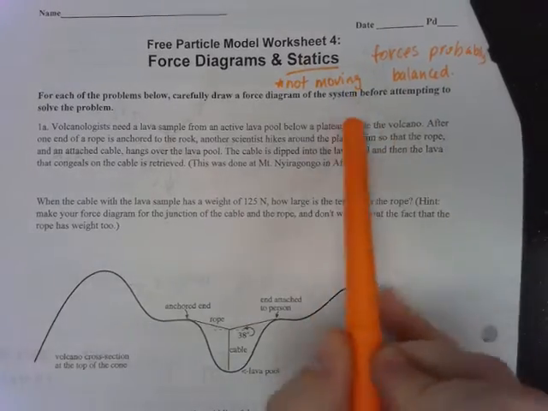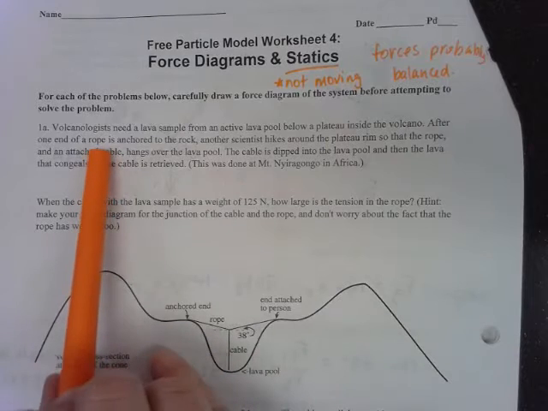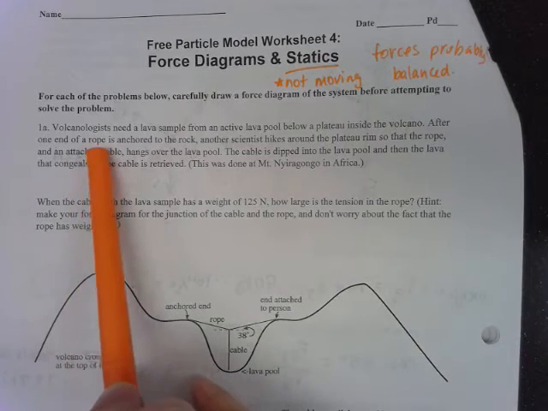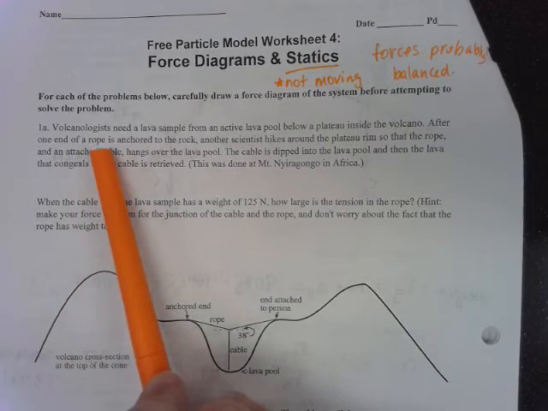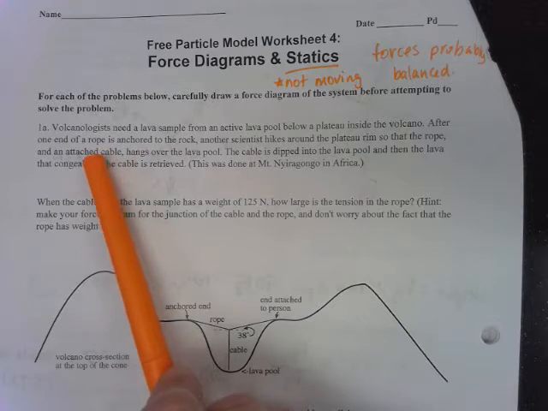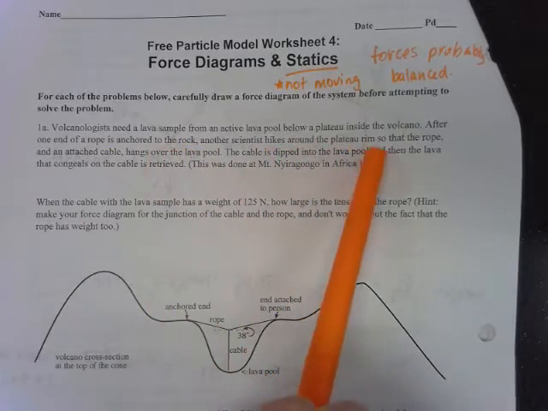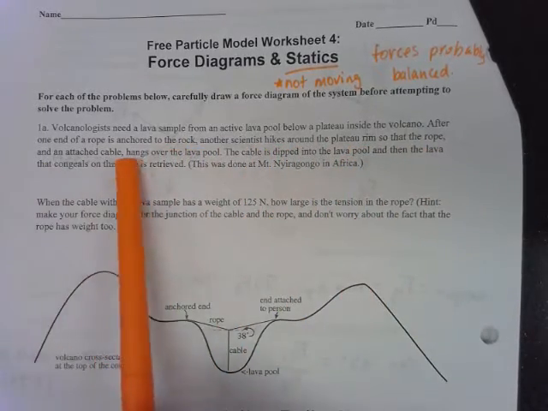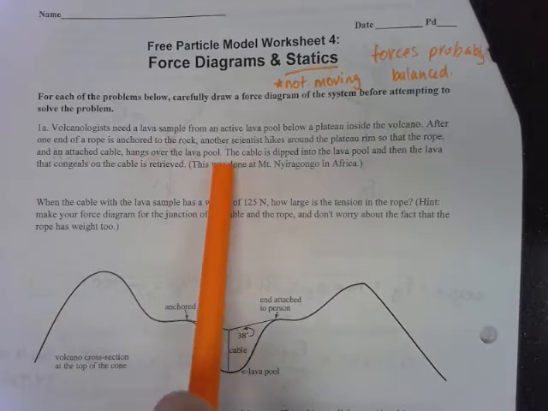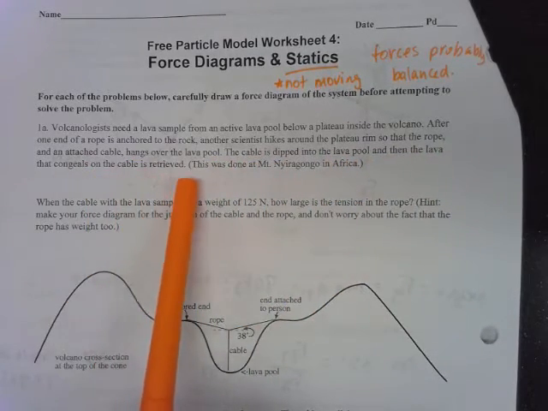But anyway, after one end of a rope is anchored to a rock, this is a physics problem not written by a geologist. I'm not sure that you would use a rope for this, because if the rope touches the lava, what happens? It's on fire, and now you're not going to get your sample, and you lost your bucket. Anyway, so one end of the rope is attached to a rock, and a scientist hikes around the plateau rim so that the rope and a cable hangs over the lava pool. The cable is dipped into the lava pool, and then the lava that congeals on the cable is retrieved.